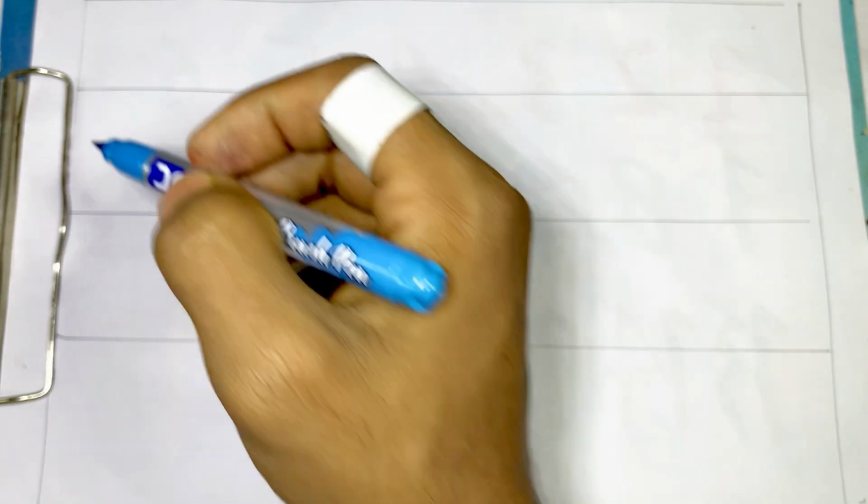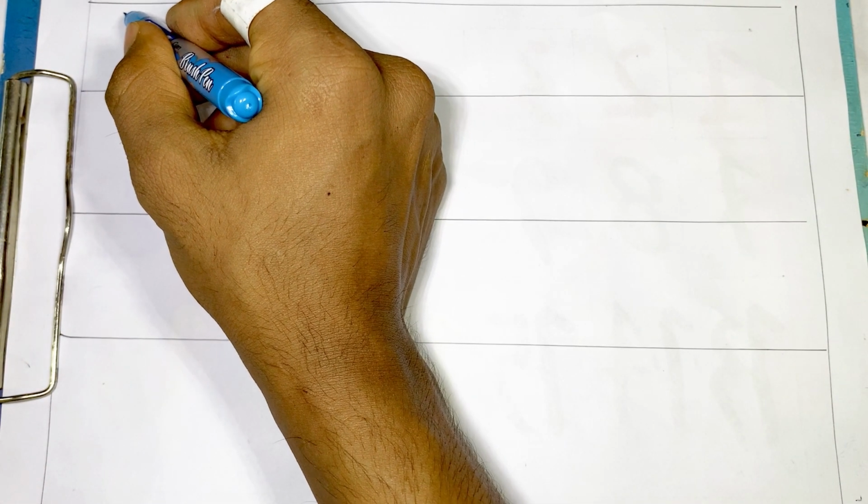So kids, now I draw alphabets, and first you draw A.